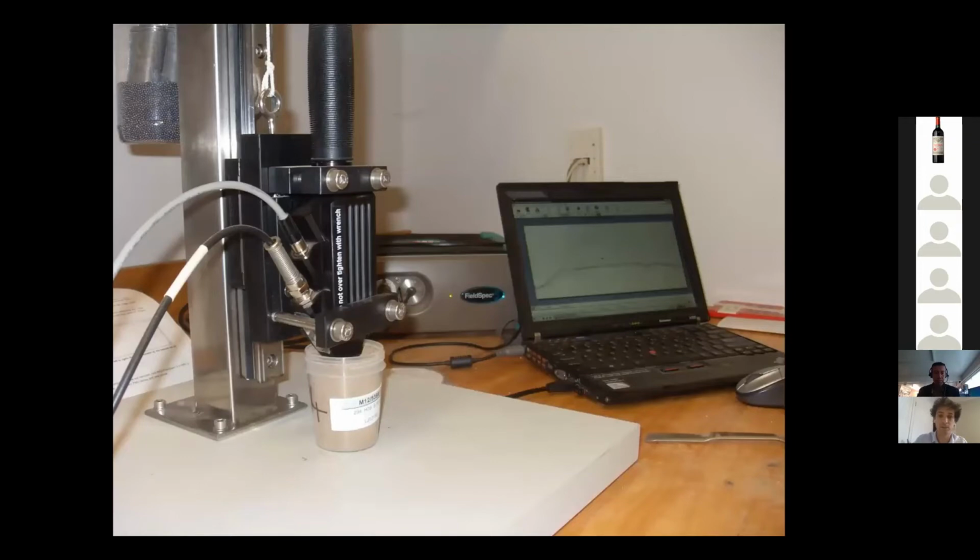And so we started using that in the lab. What you can see here is the FieldSpec instrument in the back, connected to a laptop. You can see some soil spectra here. They're fairly flat, and I'll get back to that later. And here you have a contact probe that can measure the soils directly in the lab, in contact. These are soils that are all, that's how we typically store samples, when we bring them back from the field, they're just 2 millimeter sieved and air dried soils.